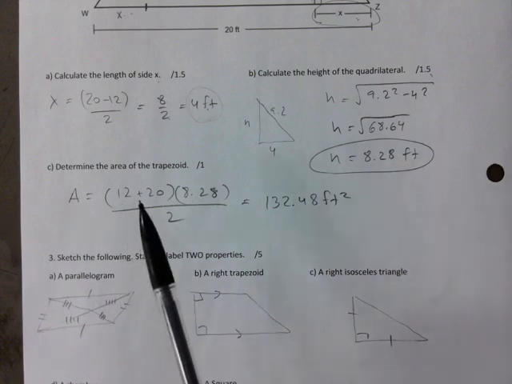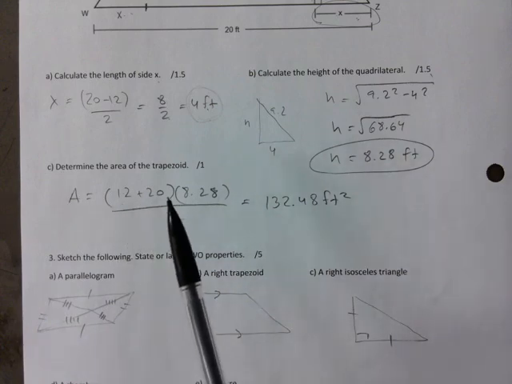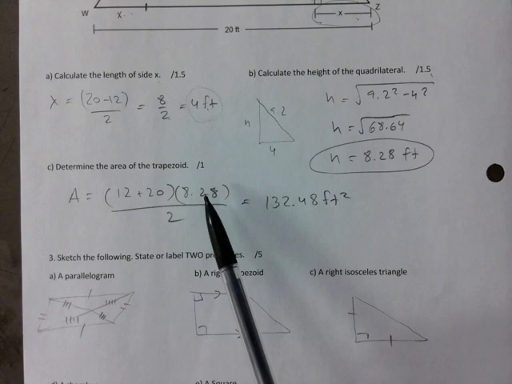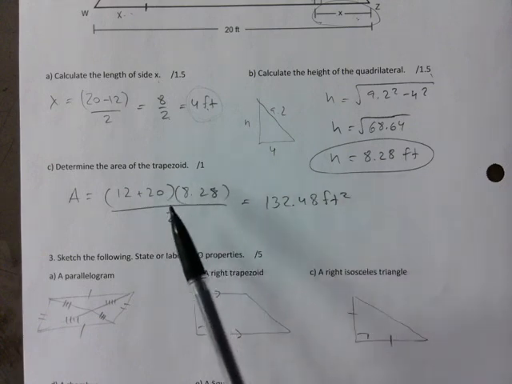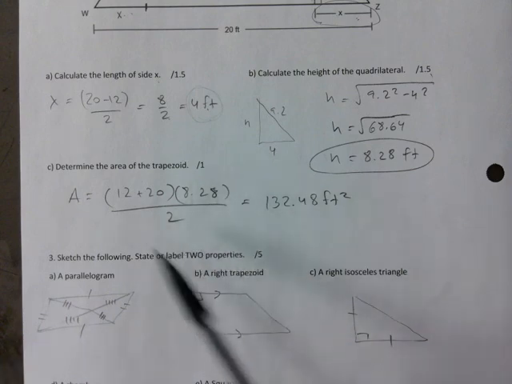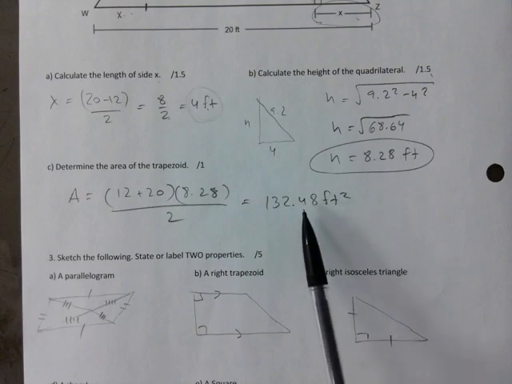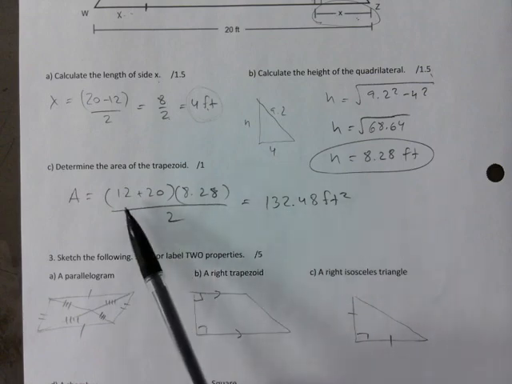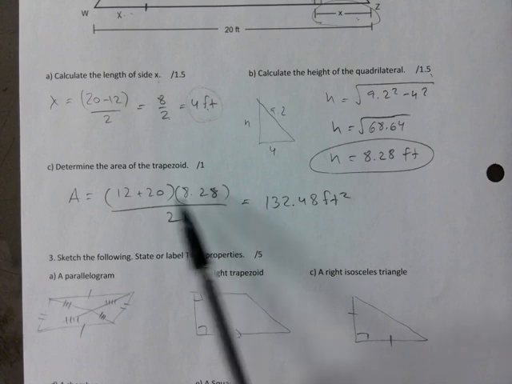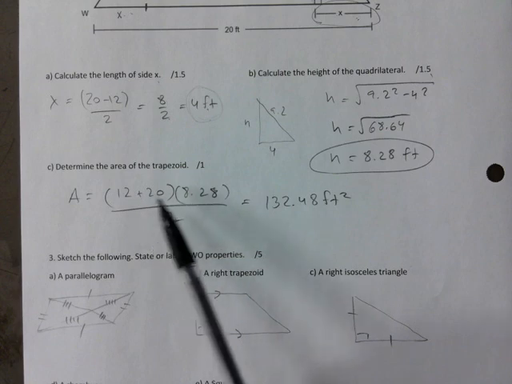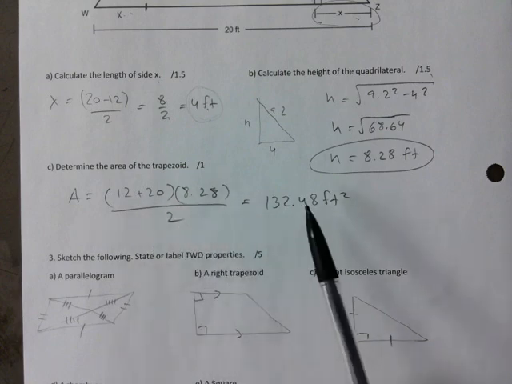And then to get the area again, this would be completely separate from what you got here. So let's say you got a completely different answer. If you use that height here to calculate the area, you would get full marks here, provided that what you have written actually amounts to what it should be. So you add the short and the long times the height. Make sure you do this first. 12 plus 20, 32 times 8.28 divided by 2, you get that for your area.